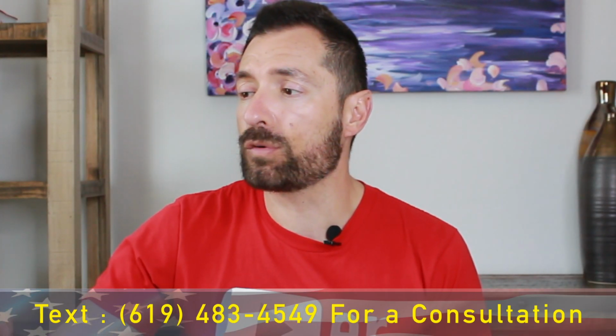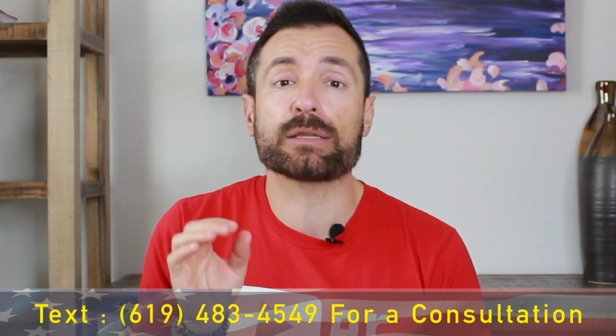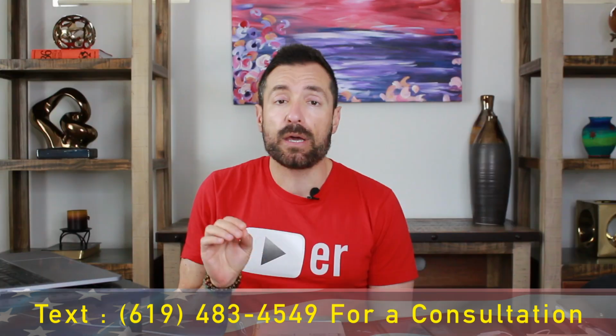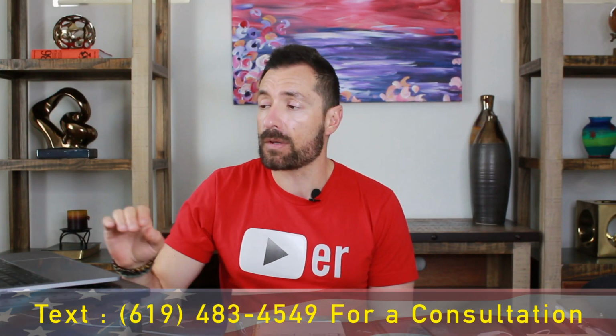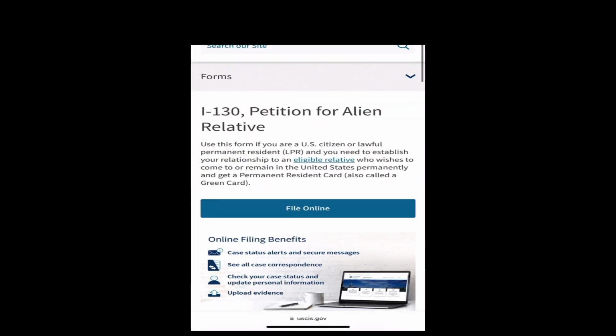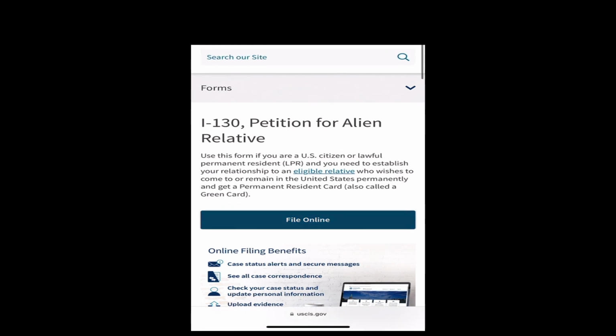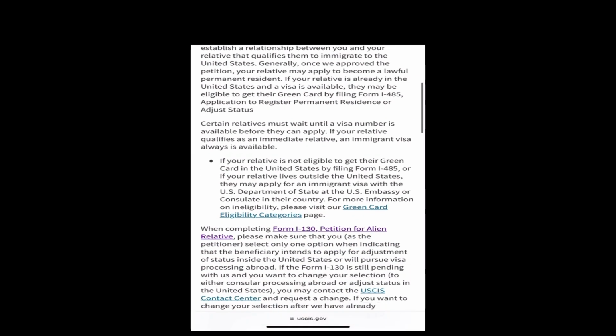We're gonna pull the form. These forms are available on the USCIS website. Make sure you get the form from their website only. If you're using a software, it's really important to understand that they have also the correct version. So when you go on their website, you can pull, in fact, we can go here and you can see this is Form I-130. You can file this application online.